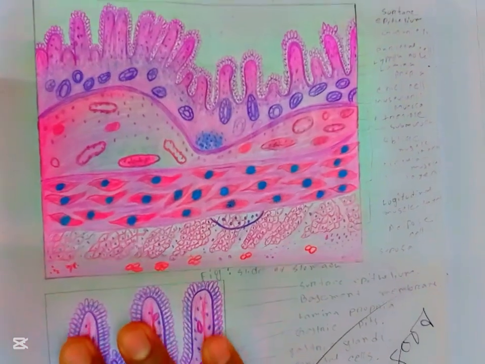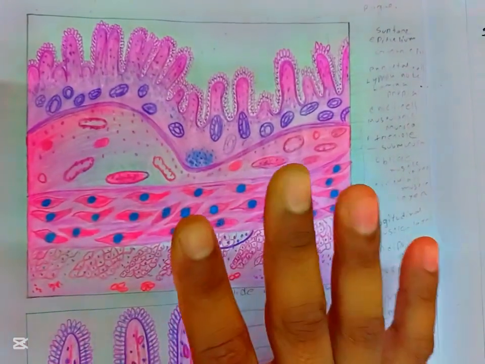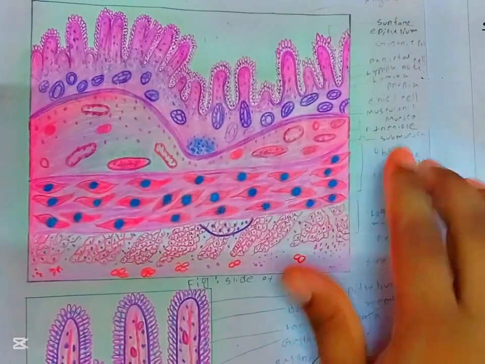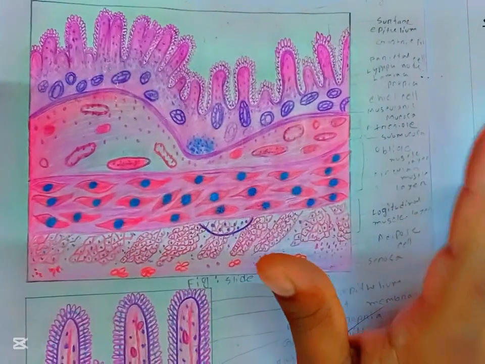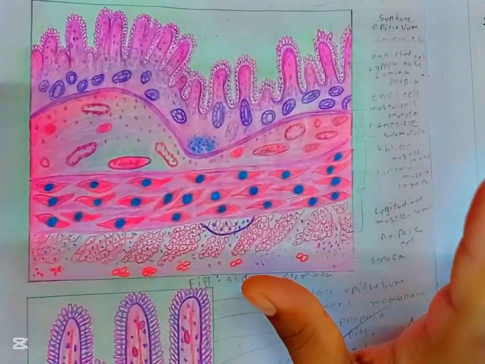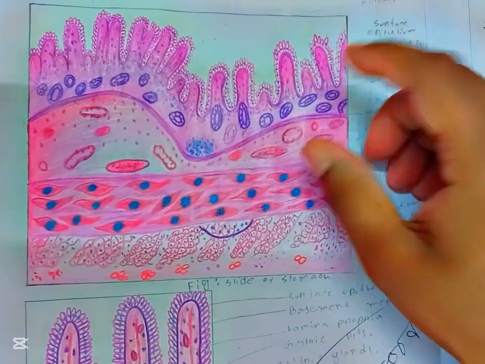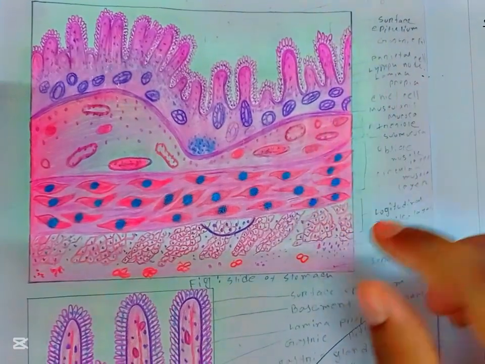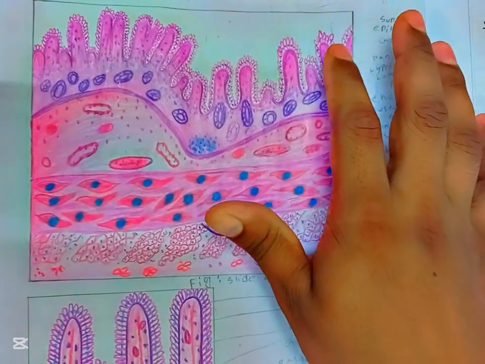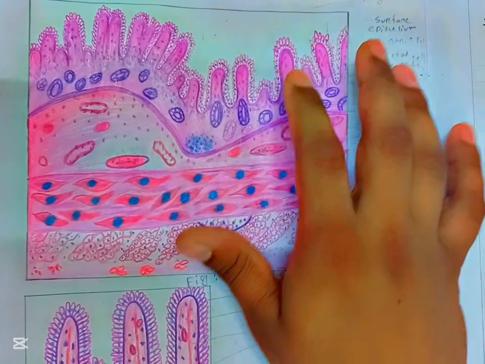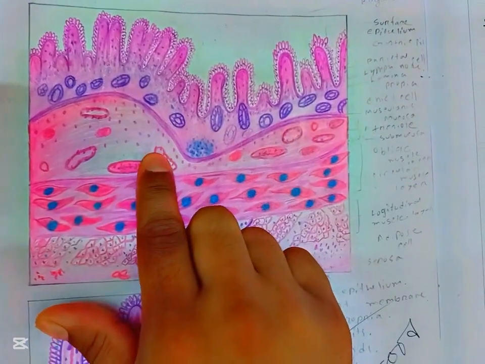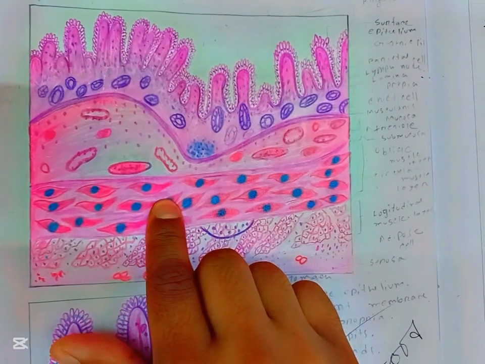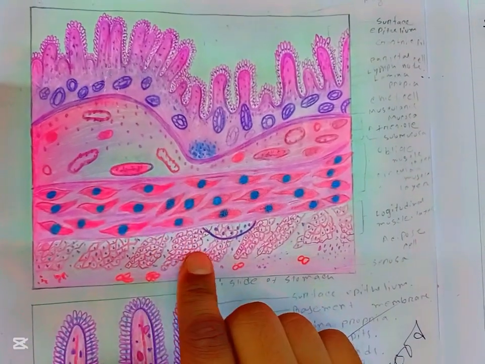Then this is the histological figure of stomach. The stomach is lined by simple columnar epithelium, and there are also 4 layers: mucosa, submucosa, muscularis externa, and serosa. Lining epithelium, simple columnar epithelium, then the muscle pattern of the muscularis externa: inner oblique, middle circular, and outer longitudinal, and this is the serosa.